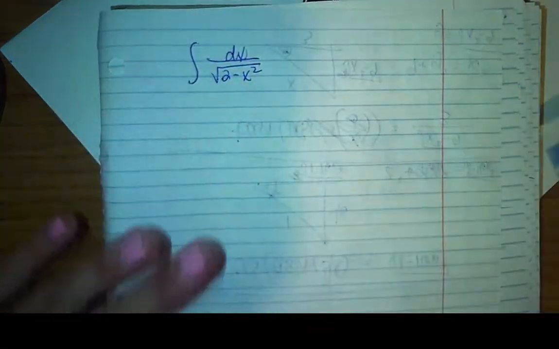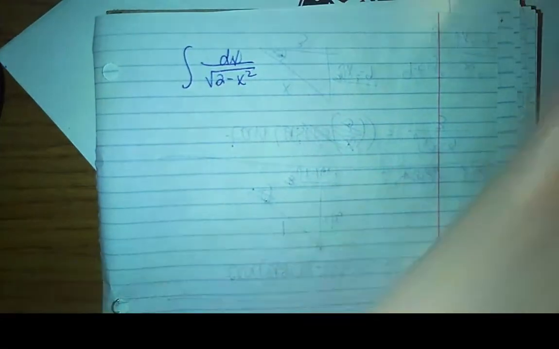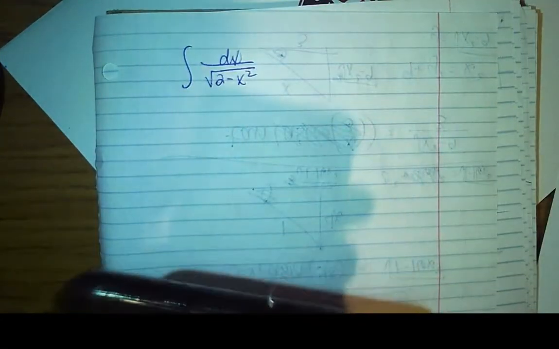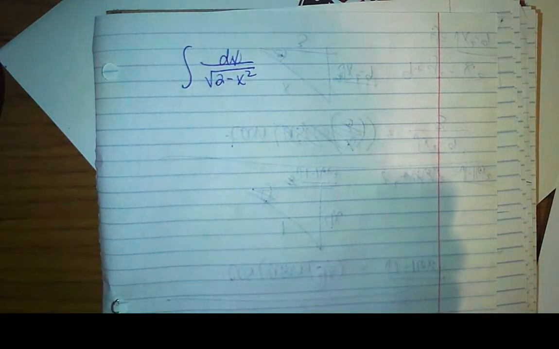So I've got the integral of 1 dx over the square root of x squared. Hang on, let me turn this off. Never mind. I think it just died.